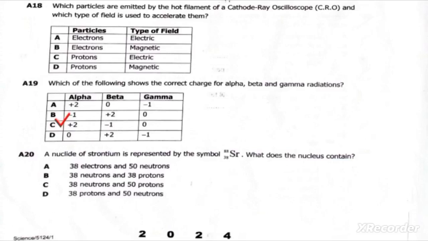We move to the next question, which is question A20. A nuclide of strontium is represented by the symbol Sr, with mass number 88 and atomic number, or proton number, 38. What does the nucleus contain? A. 38 electrons and 50 neutrons. B. 38 neutrons and 38 protons. C. 38 neutrons and 50 protons. D. 38 protons and 50 neutrons.